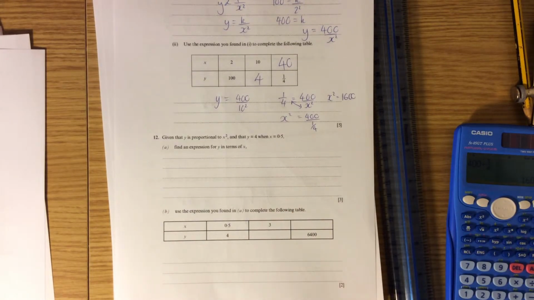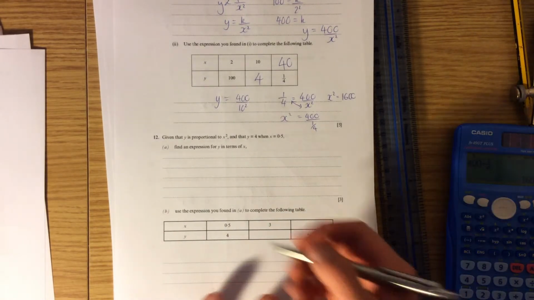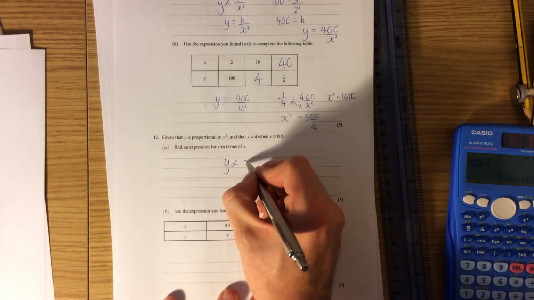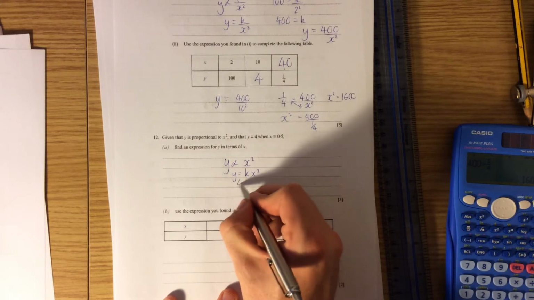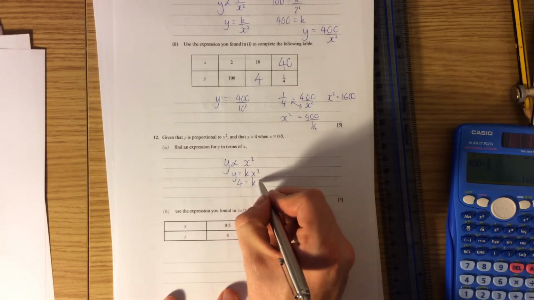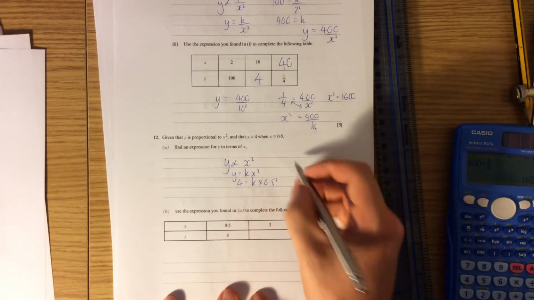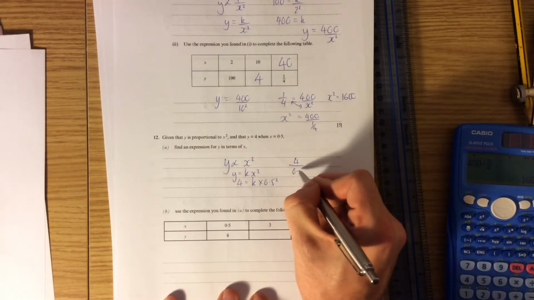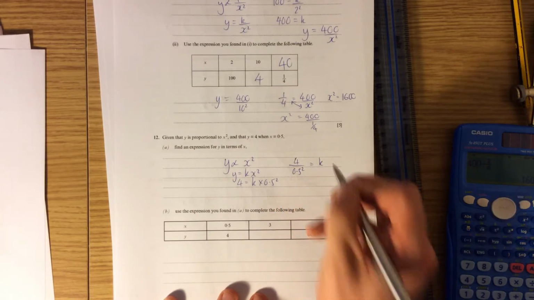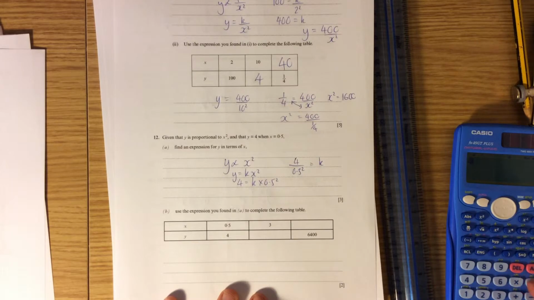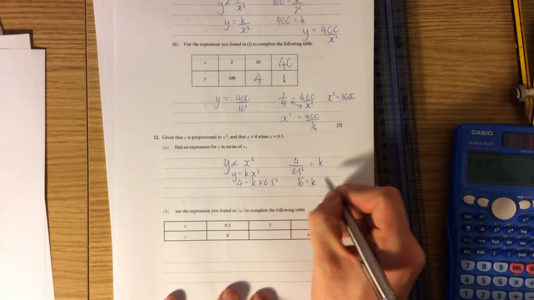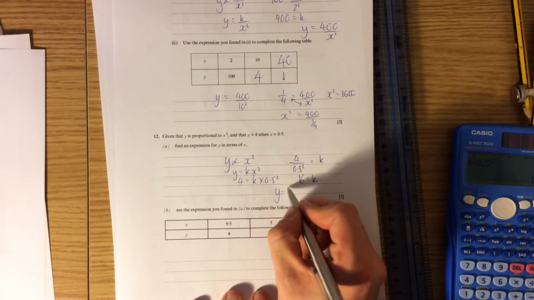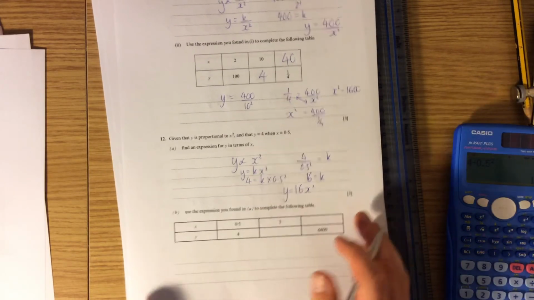Given that y is proportional to x squared and that y is 4 and x is 0.5, find an expression. Y is proportional to x squared, so y is equal to k x squared. So 4 is equal to k times 0.5 squared. So 4 divided by 0.5 squared is equal to k. And we find that 16 is k. So then we replace it and we get y equals 16x squared.